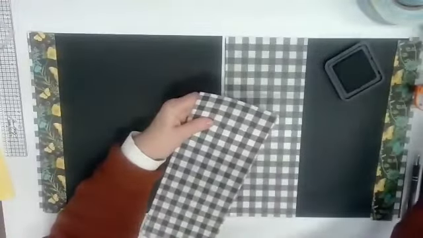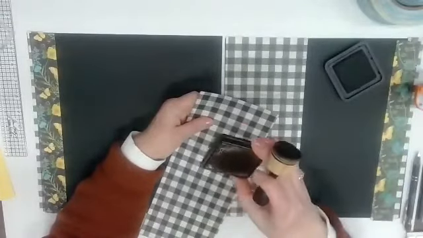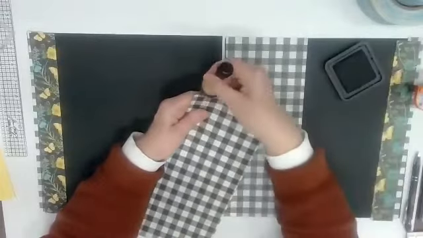Okay, and I am still, by the way, using, I gotta look, can't even see it, ground espresso. It's kind of the one I use a lot.